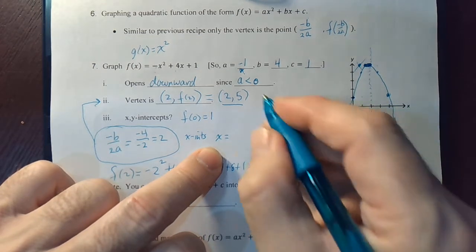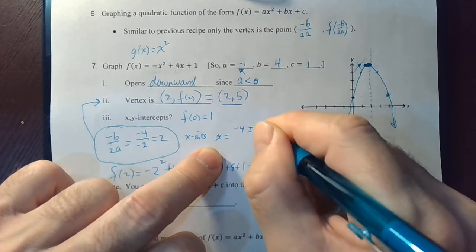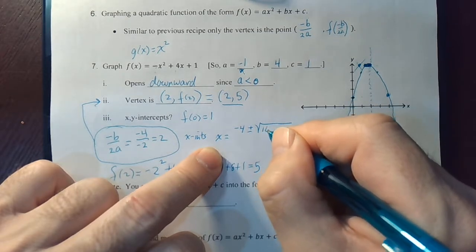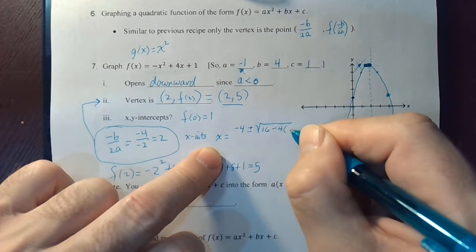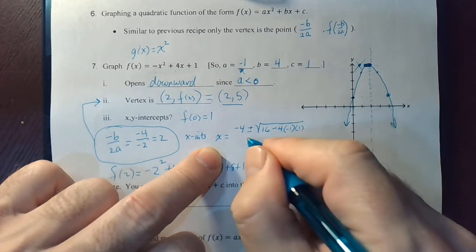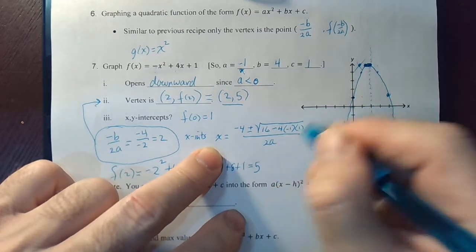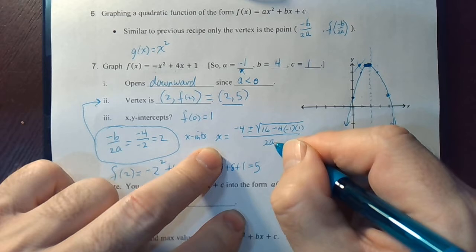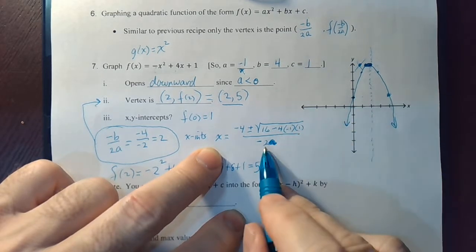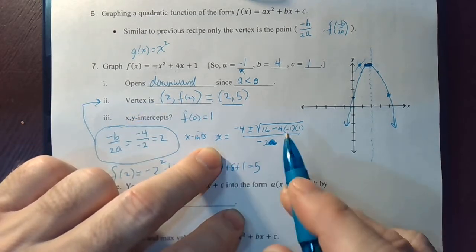So let's see, x is equal to -b plus or minus the square root of b squared, which is 16, minus 4ac, all over 2a. Ooh, 2a is 2 times -1. Let me just put -2. -2 came from 2 times a, which is -1 times 2 is -2.